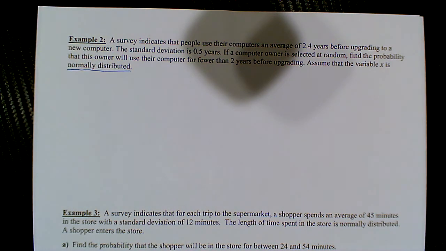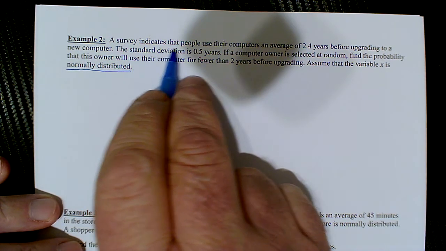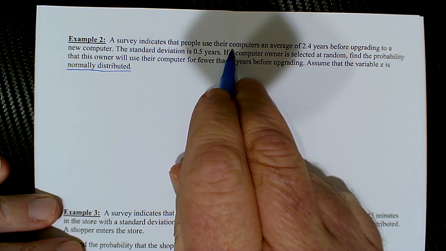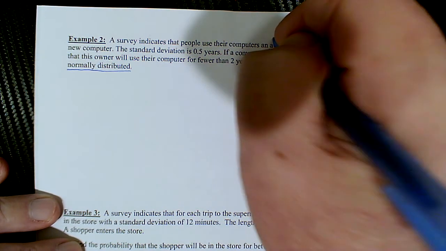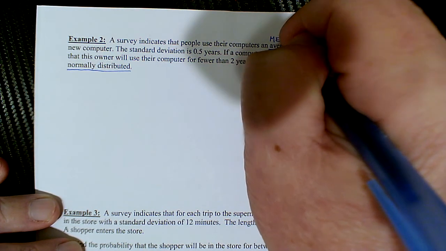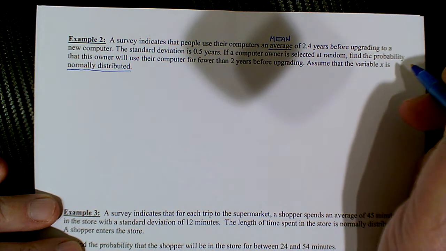And then you're looking for the mean and the standard deviation. And so maybe read the problem over and then pick it apart, but it indicates that people use their computer as an average, so the average represents the mean of 2.4 years.